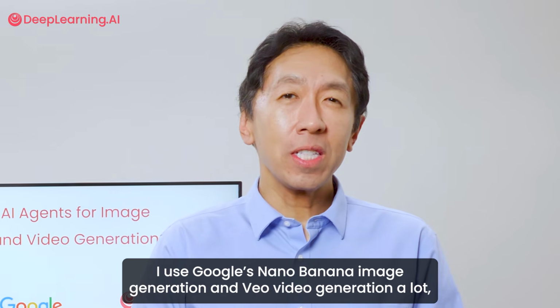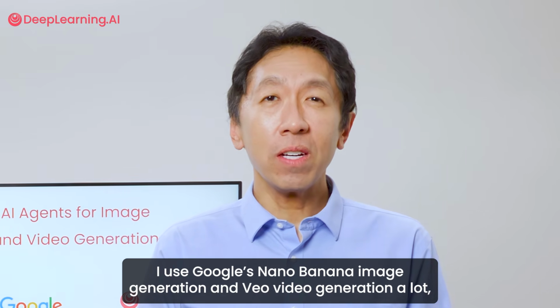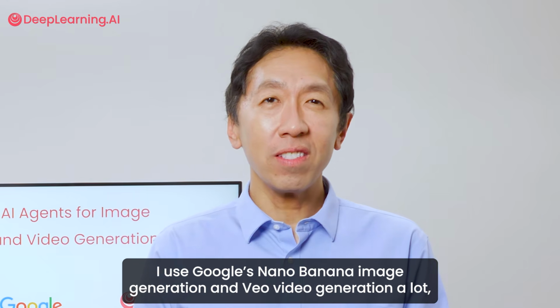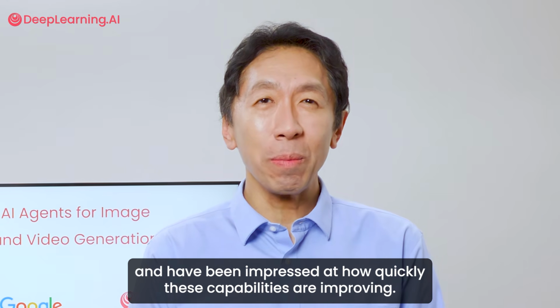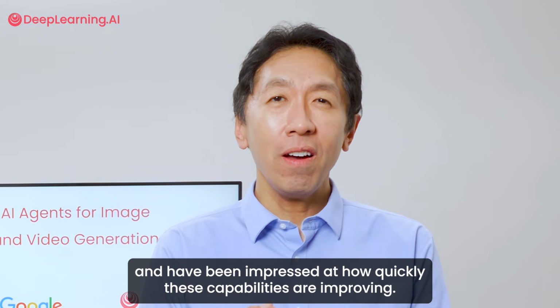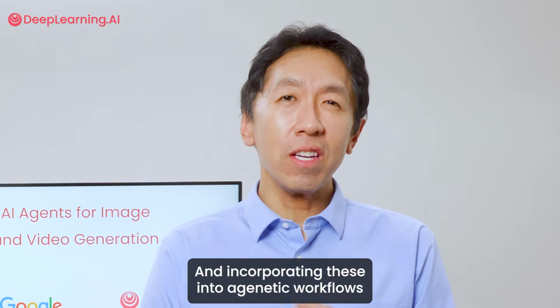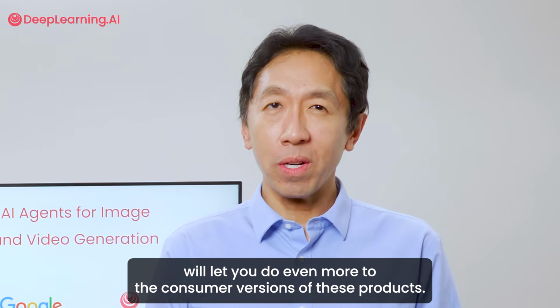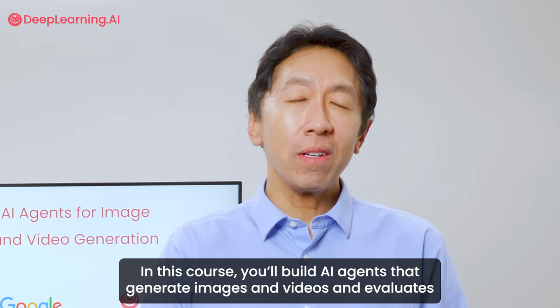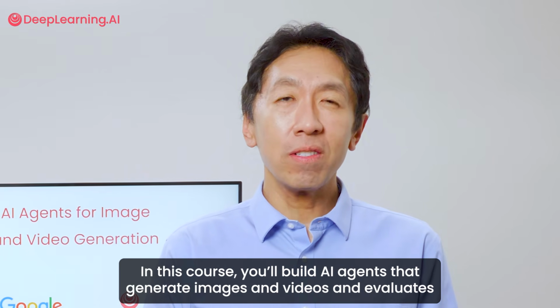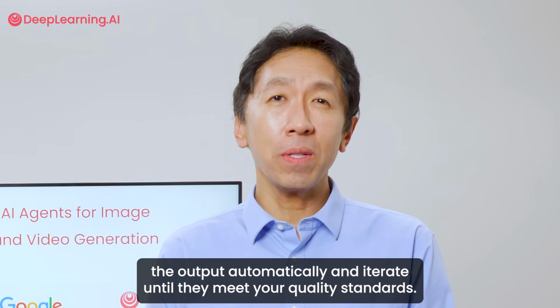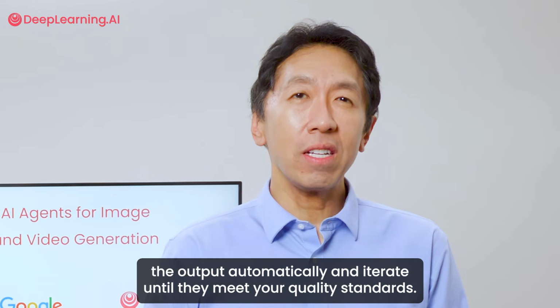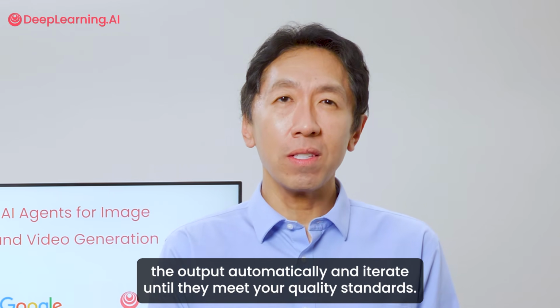I use Google's Nano Banana image generation and Veo video generation a lot and have been impressed at how quickly these capabilities are improving. And incorporating these into agentic workflows will let you do even more than the consumer versions of these products. In this course, you build AI agents that generate images and videos and evaluate the output automatically and iterate until they meet your quality standards.